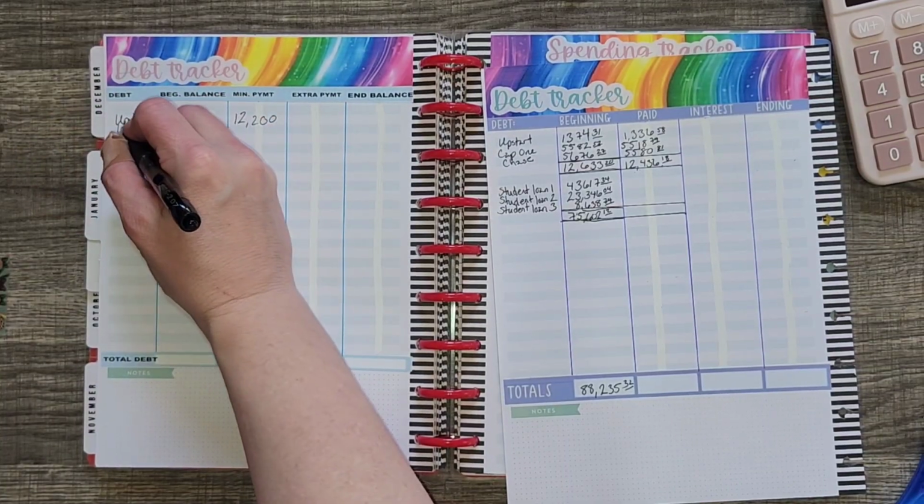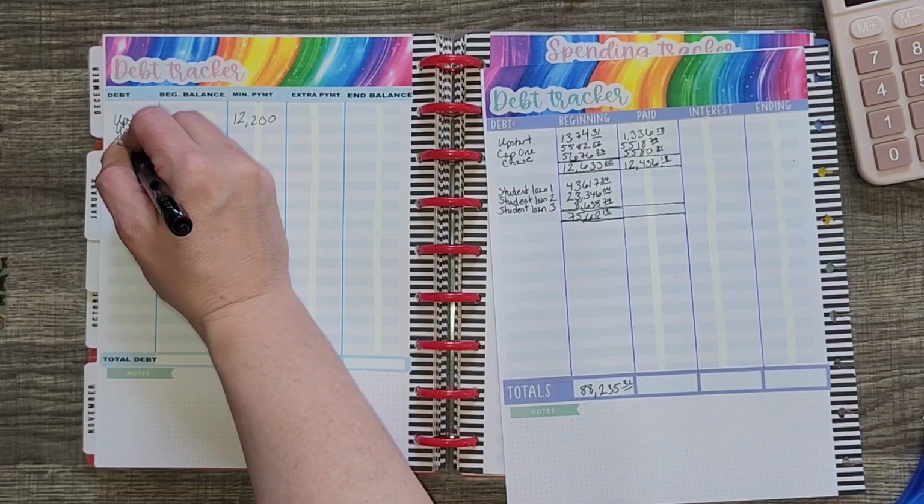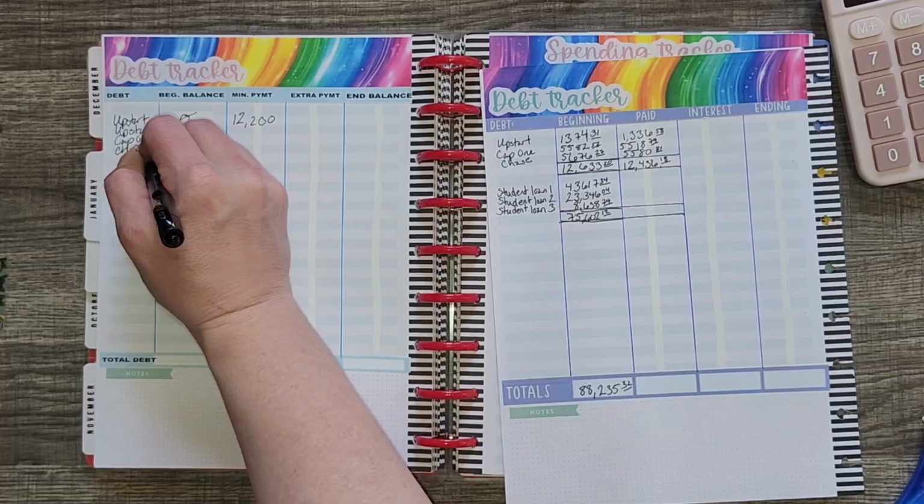We have the other loan, and credit card 1, and credit card 2.